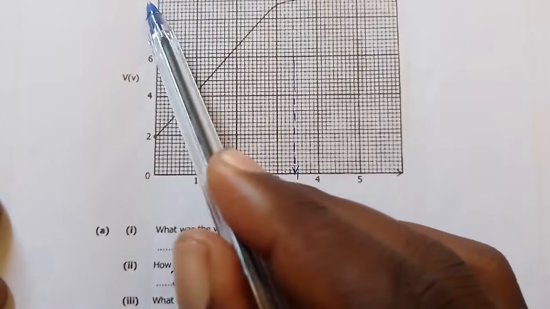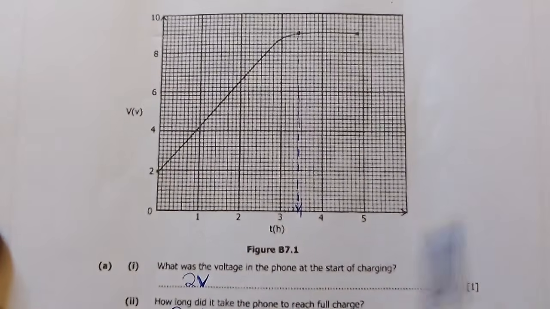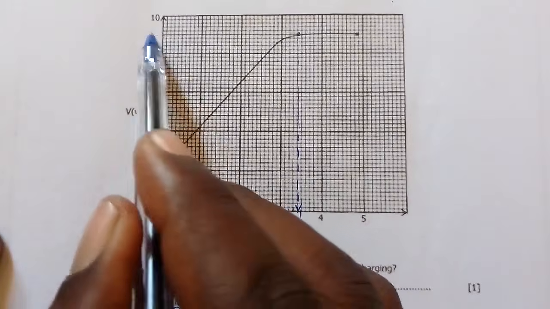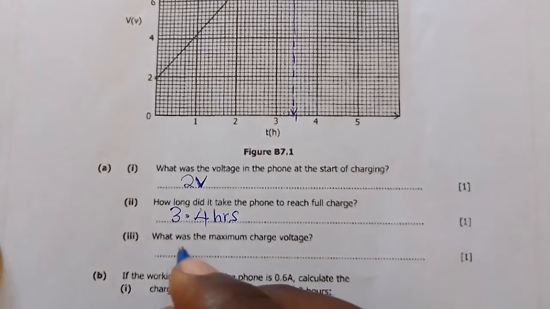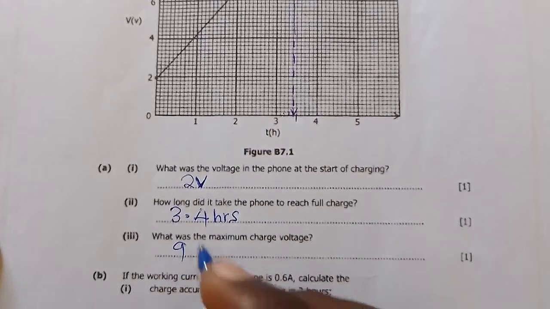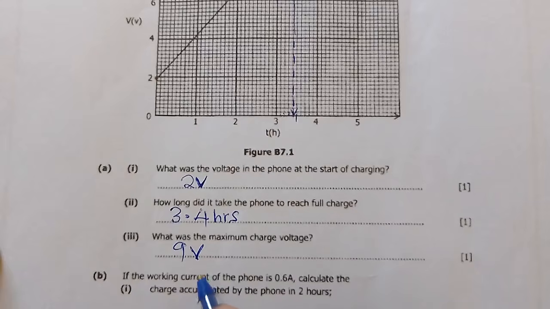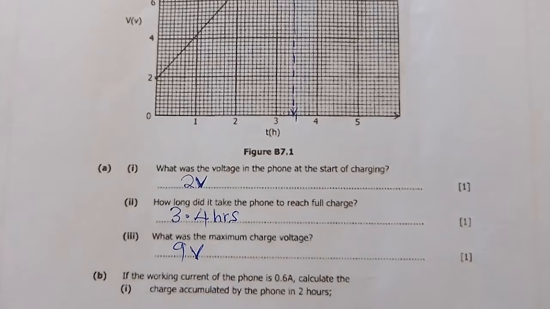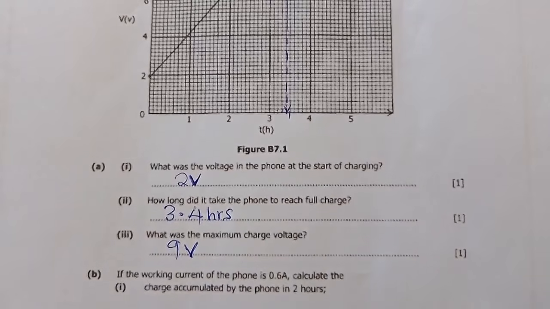So between 8 and 10, that is 9. So you just put 9, 9 what? 9 volts. So you are done now with this part.